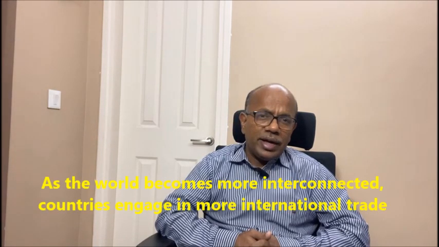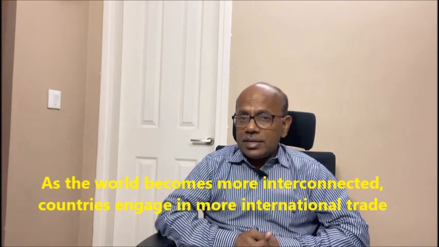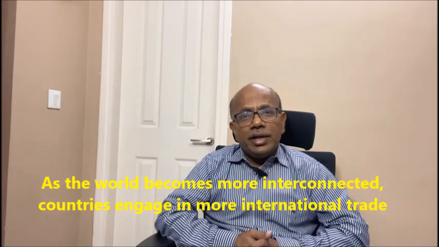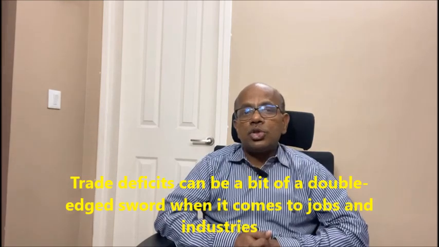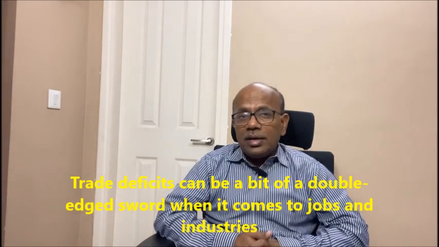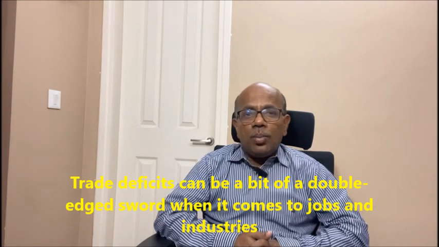Globalization is also having a huge impact on trade deficit. Let us talk about globalization for a moment. As the world becomes more interconnected, countries engage in more international trade, which can also lead to increased trade deficits. But it also has the power to boost exports, which can help balance things out. Trade deficits and jobs are interconnected. Trade deficits can be a double-edged sword when it comes to jobs and industries. On the one hand, trade deficit causes job losses in certain sectors which cannot compete.